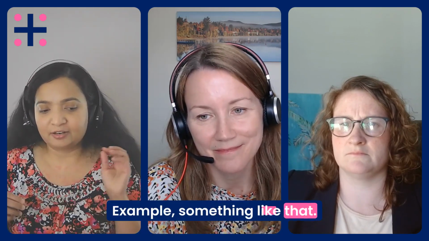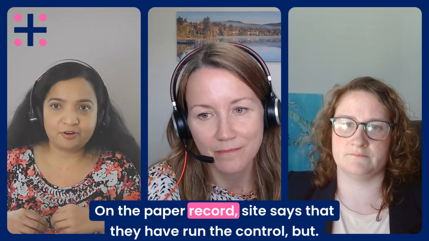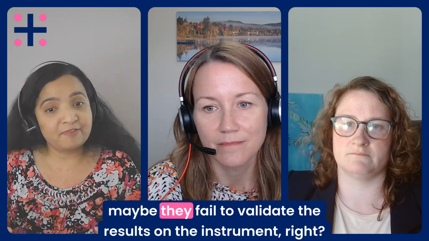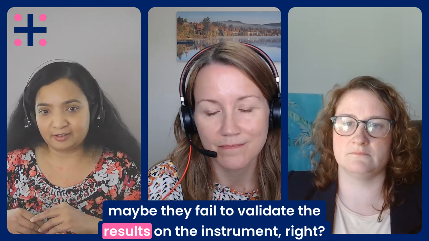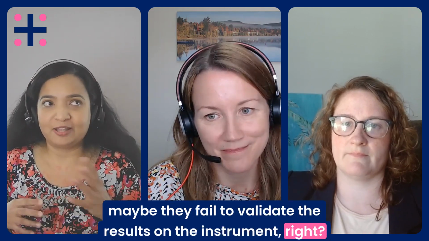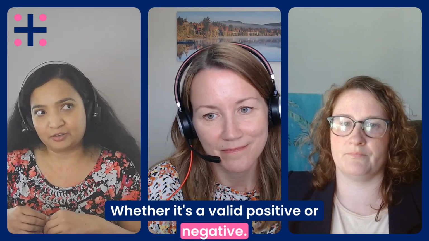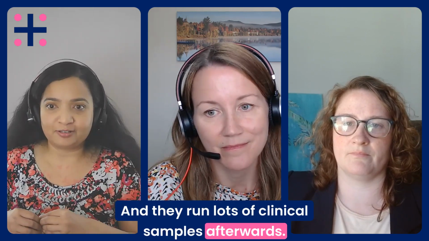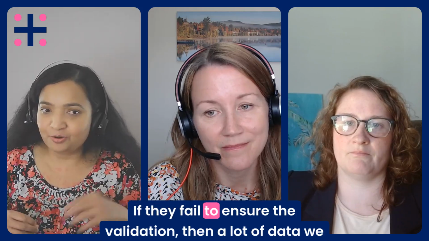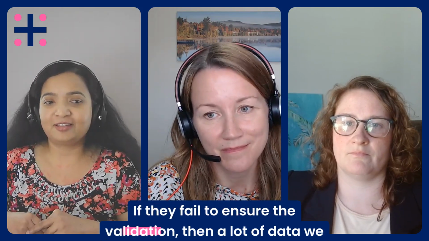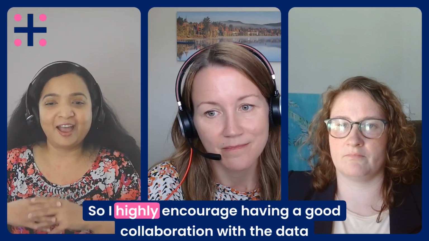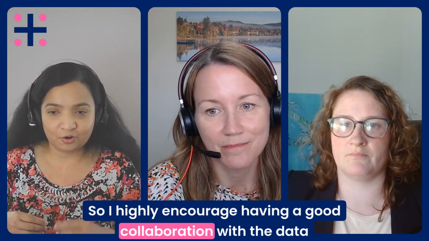For example, on the paper record, the site says that they have run the control, but maybe they failed to validate the results on the instrument, right? Whether it's a valid positive or negative. And they run lots of clinical samples afterwards. If they fail to ensure the validation, then a lot of that data we cannot utilize. So I highly encourage having good collaboration with the data monitoring team.